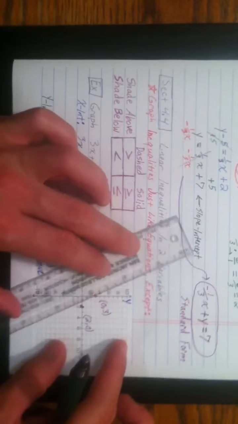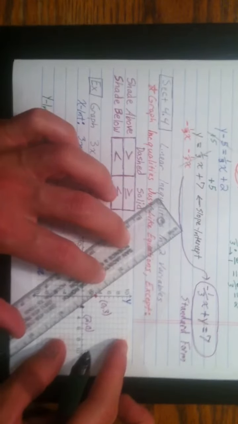So when we draw in our line, we're not going to draw a regular solid line. We draw it in pieces. But it's still the same line that would cross through these 2 points.